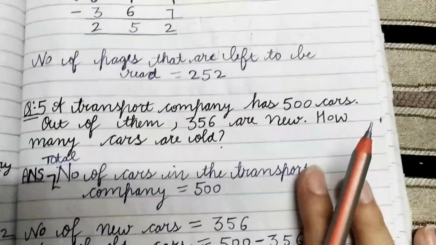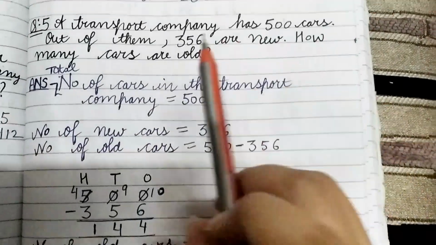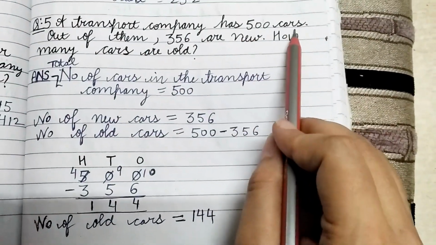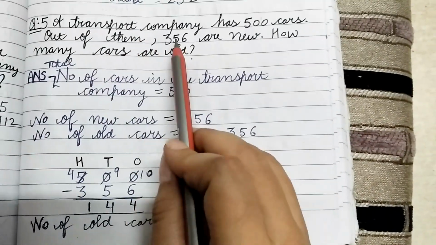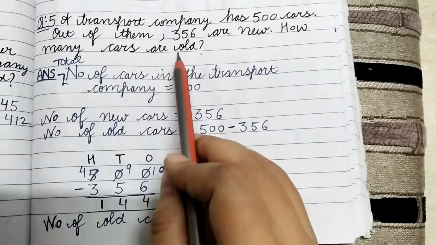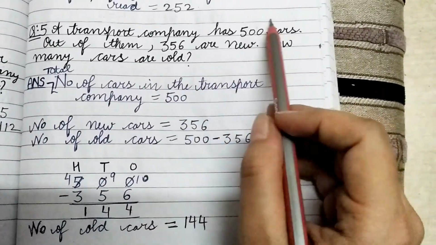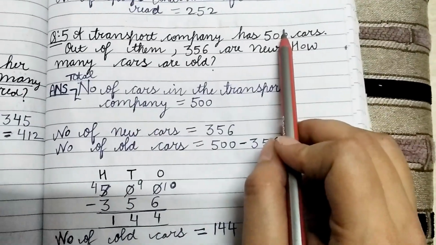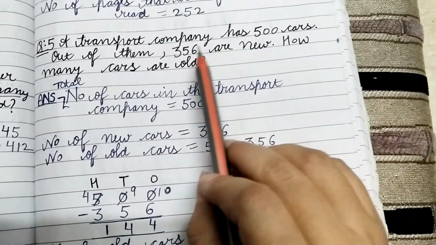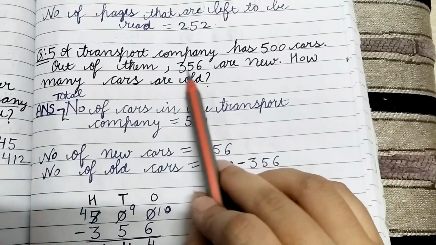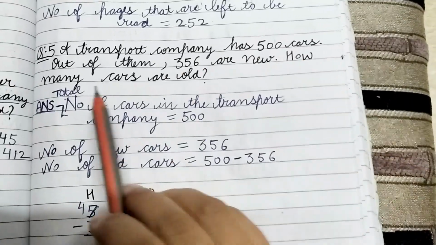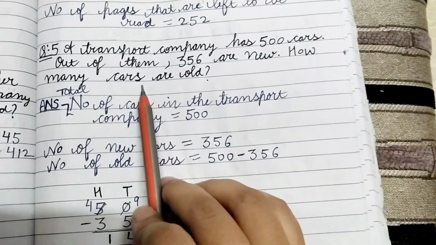Let us discuss question number 5. Question number 5 says, a transport company has 500 cars. Out of them, 356 are new. How many cars are old? That means out of this total number, some cars are old and some cars are new. And the number of new cars are given to you. It is 356. Now you have to calculate the number of old cars, the cars which are old.